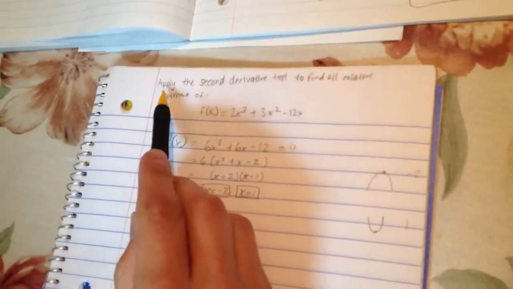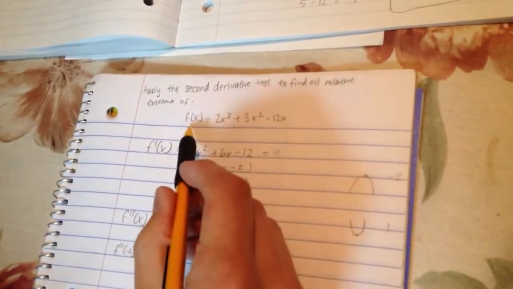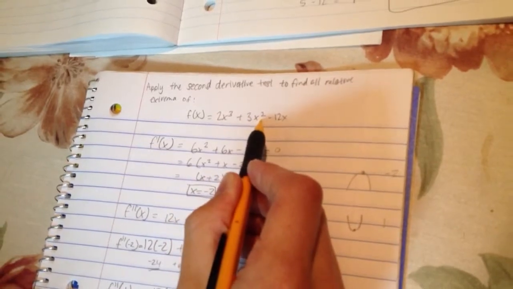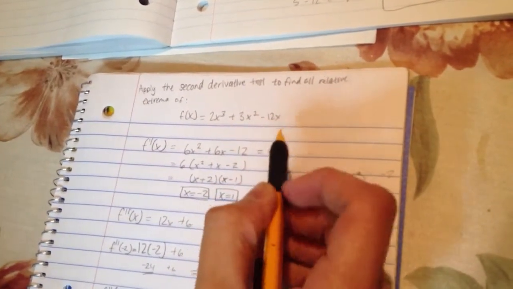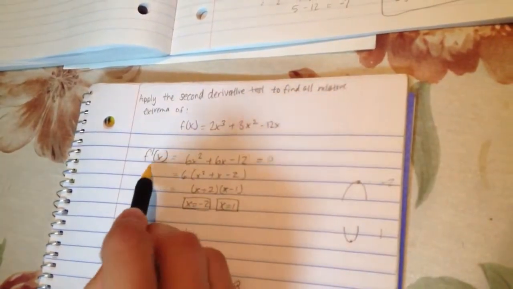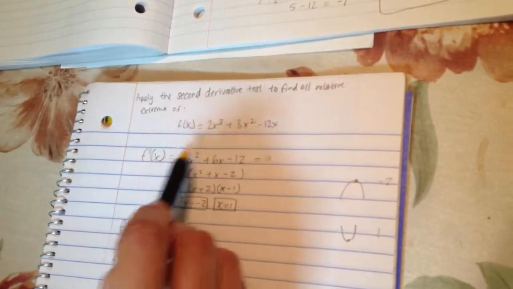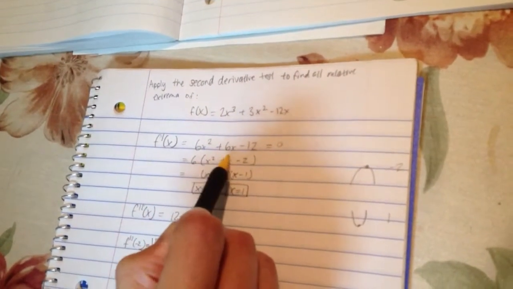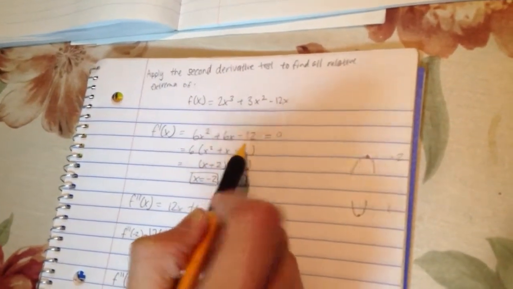Okay, so now in this problem we are applying the second derivative test to find all relative extrema of this particular function, 2x to the third power plus 3x to the second minus 12x. Now I'm assuming you know how to take a derivative at this point, so that's what I did in this first step. I took the derivative of this original function and was left with 6x squared plus 6x minus 12.